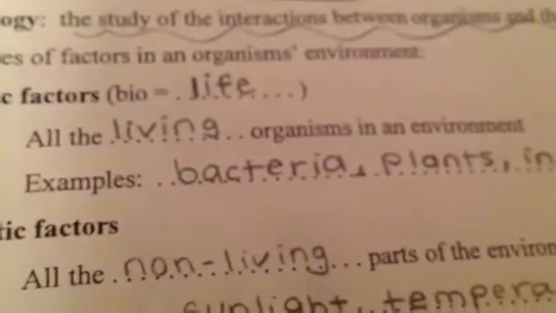So ecology is the study of the interactions between organisms and their environment. So ecology is the study of the interactions between organisms and their environment.